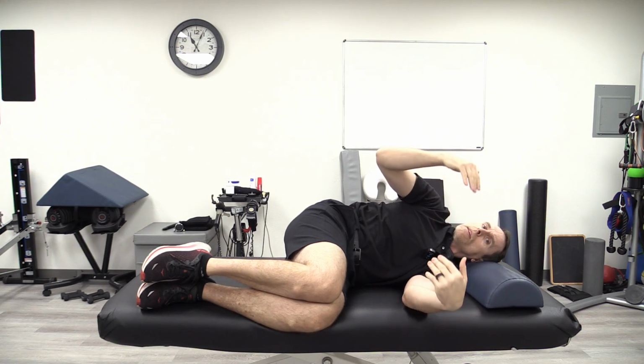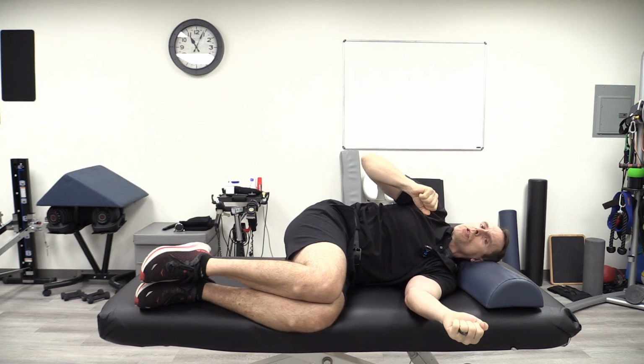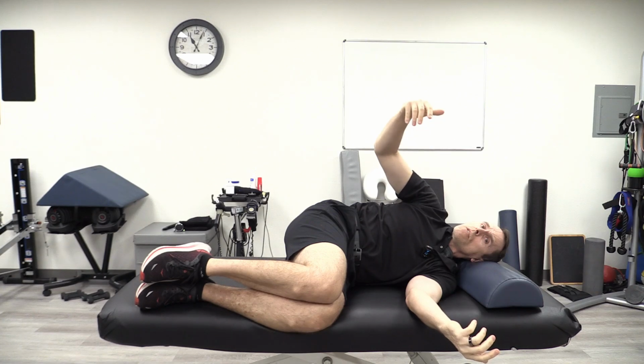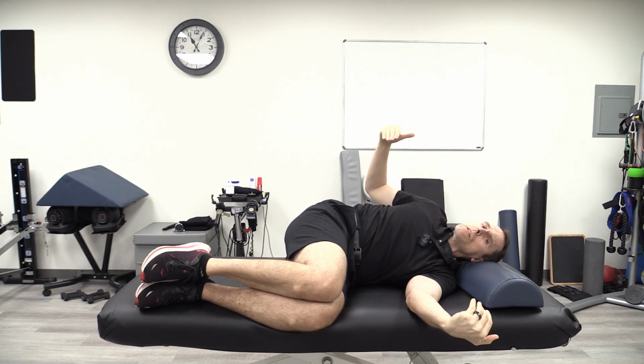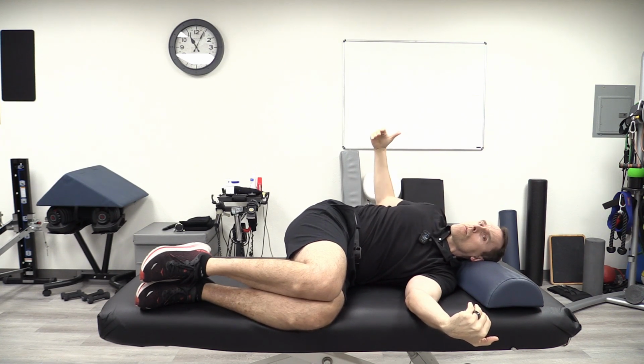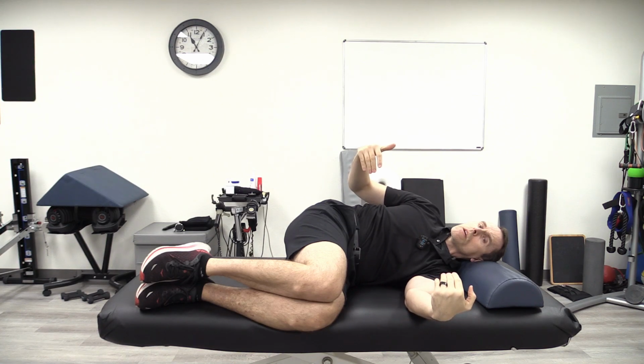We would repeat this movement over and over again, on average at least 10 repetitions. Sometimes we can go up to 15 or 20. My rule of thumb is as long as there's no discomfort, we would continue doing repetitions until there's no longer an improvement in range of motion. Once the range of motion has stopped improving, we're done with that side, and then we would go ahead and switch to the opposite side.